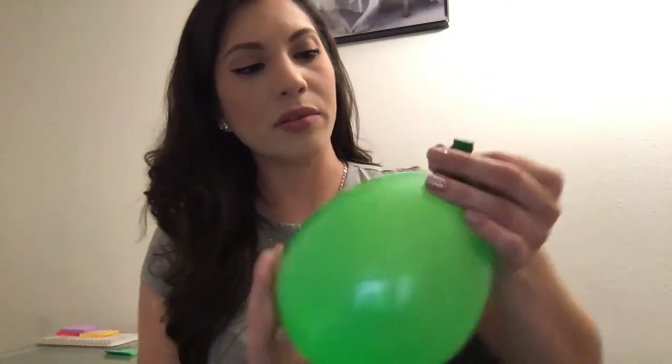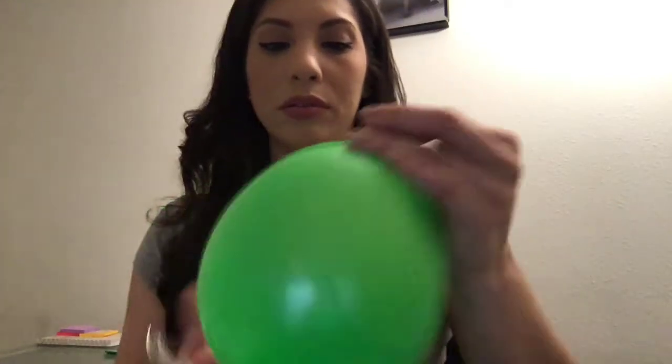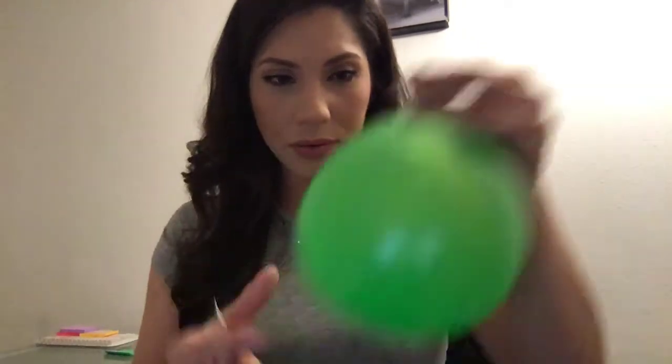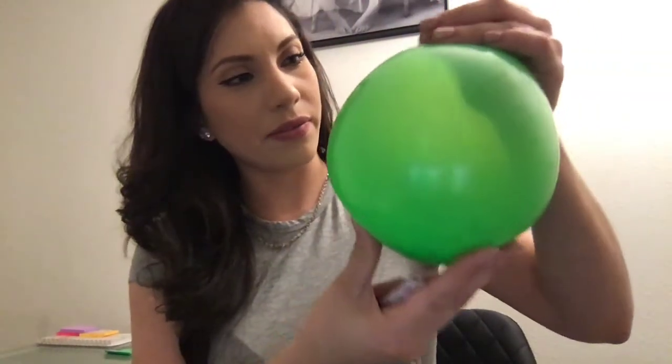I will go ahead and tie the neck of the balloon around, and with my measuring tape at the centimeters, I will place it down to get a flatter shape to measure the circumference.